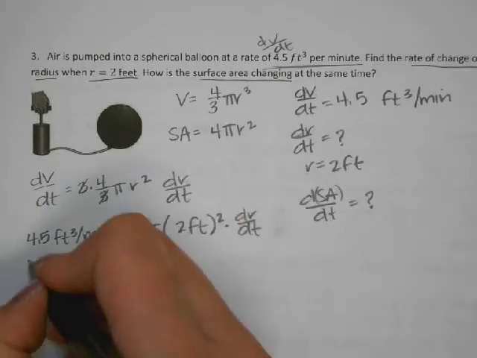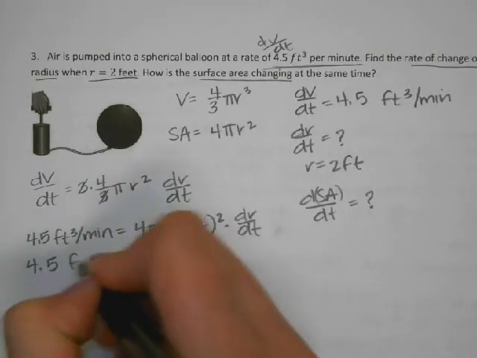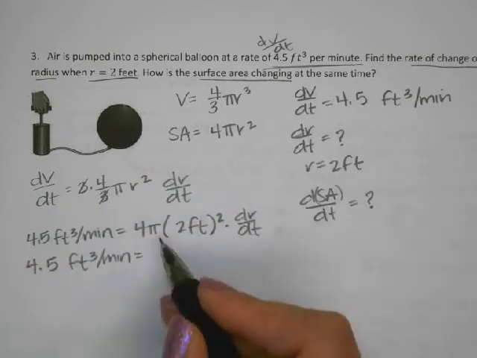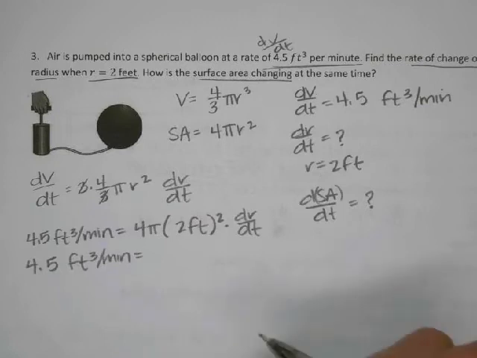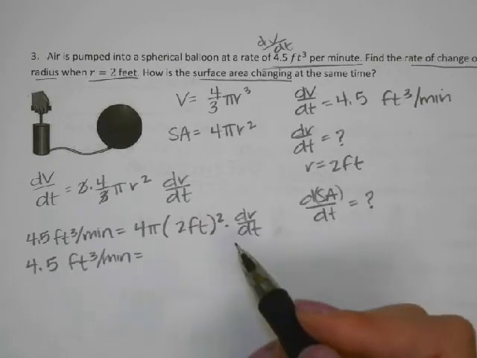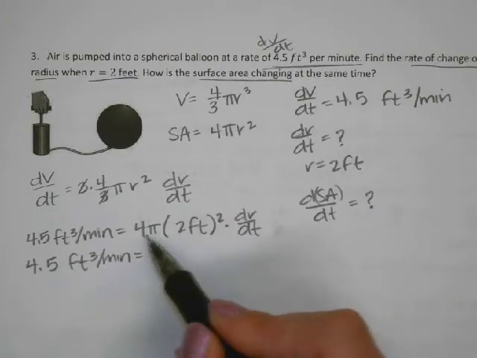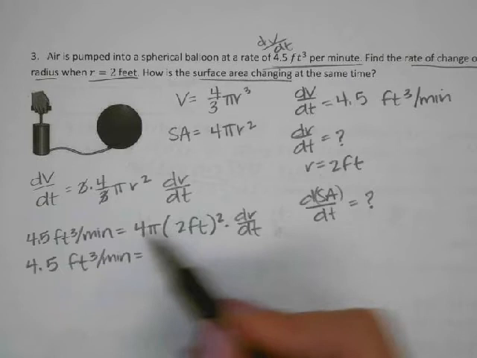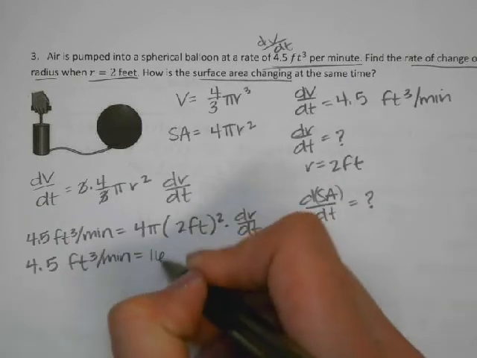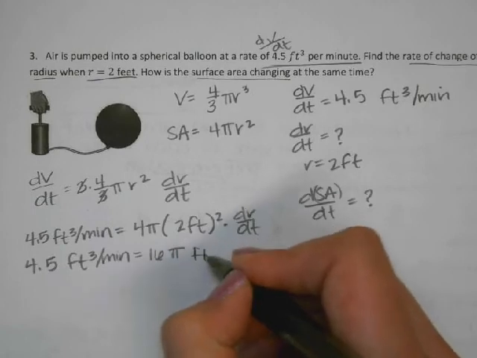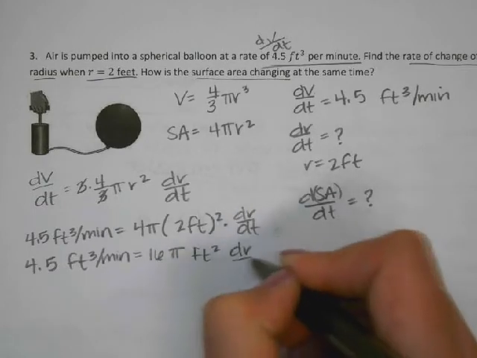I'm going to go ahead and just clean up the problem a little bit. 4 pi times 2 squared is 4, so 4 pi times 4 is 16 pi. And then we had feet squared, so that's feet squared, dr/dt.